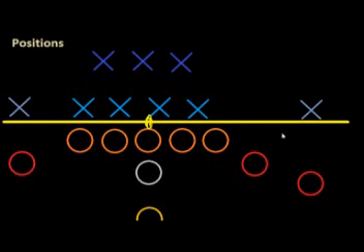The offense guys cannot go past this line, and nor can the defensive guys go over this line, or they would be considered offside. And so this line, the yellow line, is called the line of scrimmage. So the line of scrimmage separates the offense from the defense. That is where the ball is.